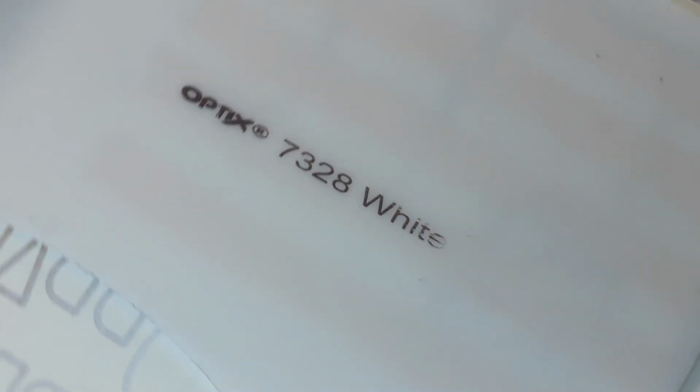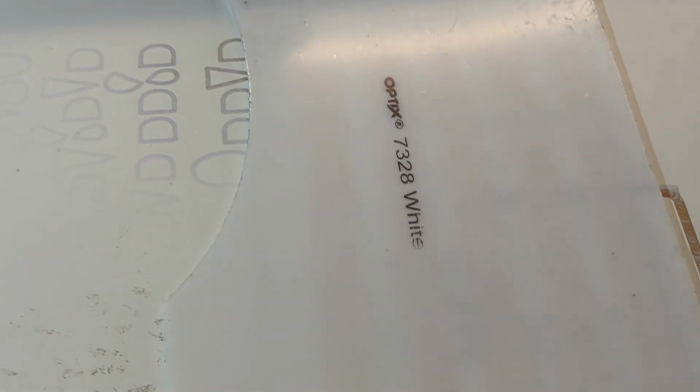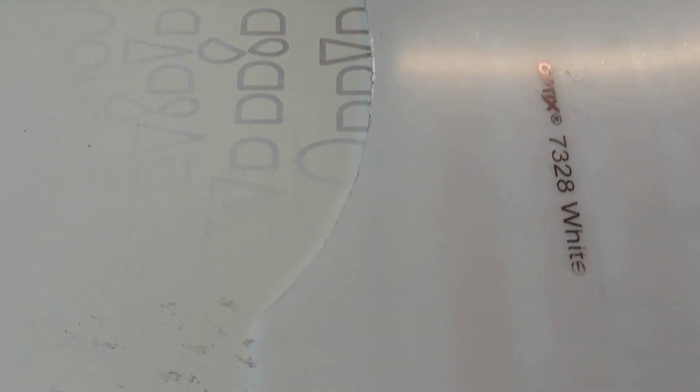Back in the garage, I've got the sign white acrylic taped down, and I'm about to run the program here.